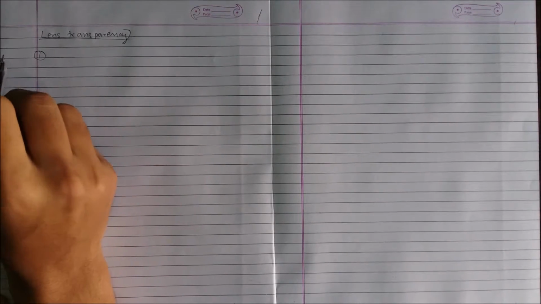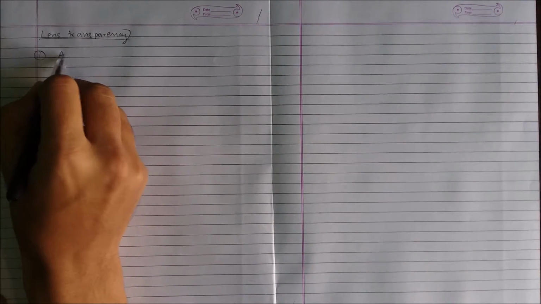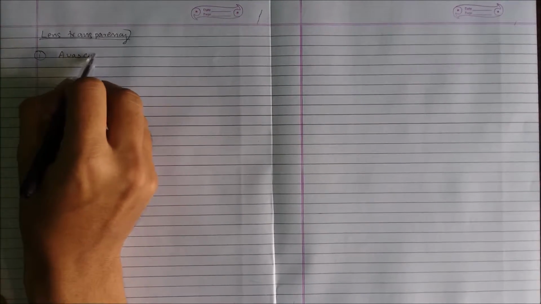So what are the features or the reasons that help the lens to remain transparent? We're going to talk about that. The physical factors that play a significant role in keeping the lens transparent, crystal clear, are: number one is avascularity.